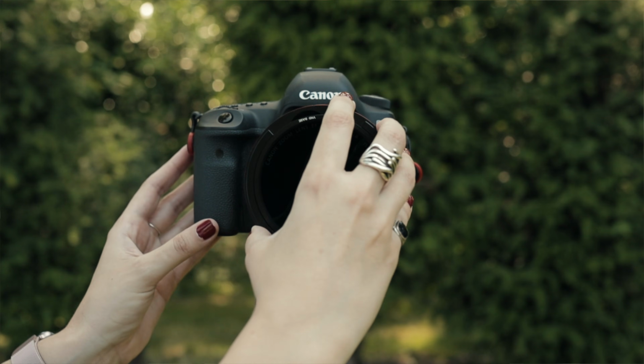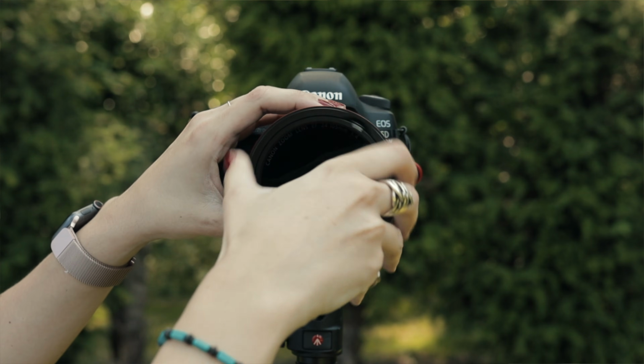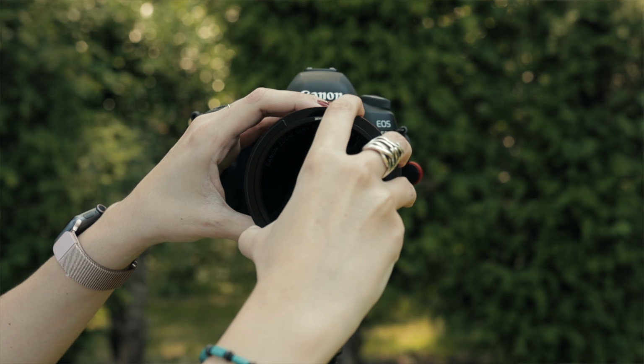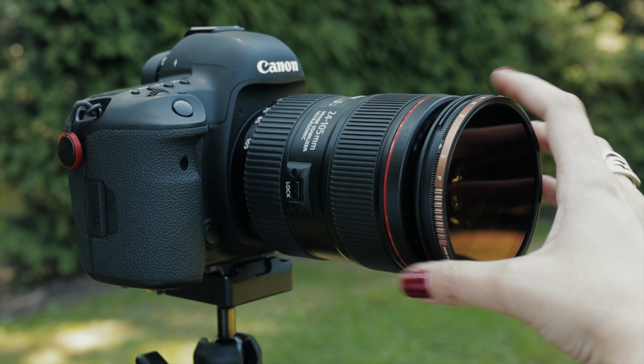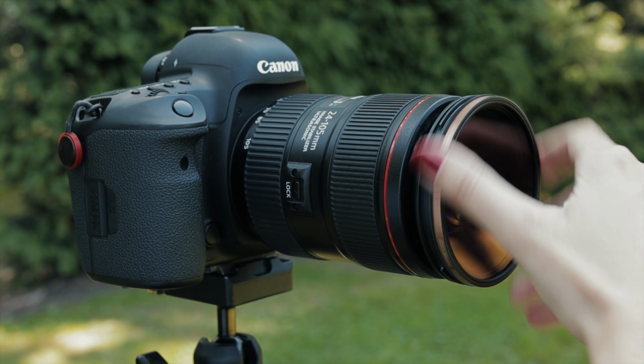So you would have a base ring that you can screw in the lens, and that's it, because then it works with magnets. This is key, and this is super good for me, because with the other one, you would have to be changing filters all the time, screwing and unscrewing, and it can be quite annoying, and you can even miss pictures doing this. But with the magnetic filter, it's not gonna happen.